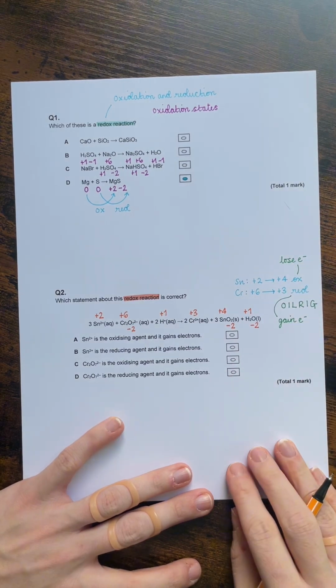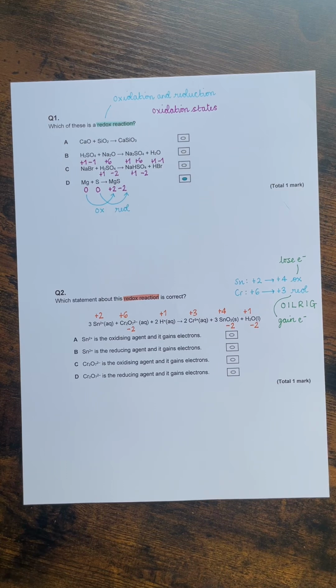And if you have the half equations before the redox equation, then that makes life a little bit easier, because you can look where the electrons are in the half equation. If they're on the left hand side, they're being gained, and if they're on the right hand side, they're being lost. But we don't have the half equations because they gave us the overall redox, so we're going to have to use oxidation states to then help us to think about electrons.